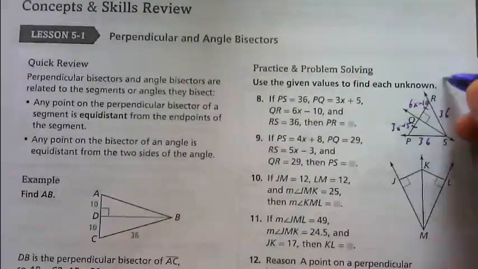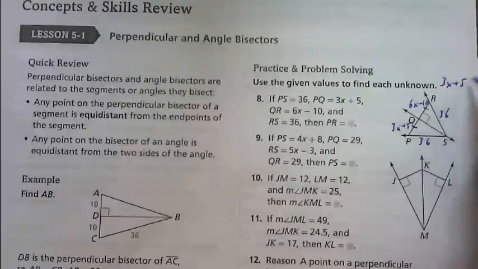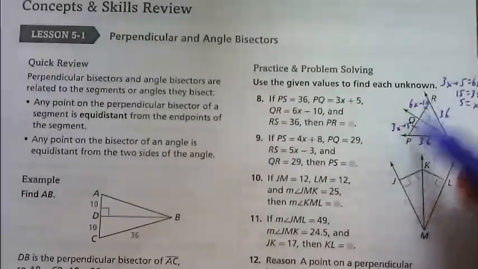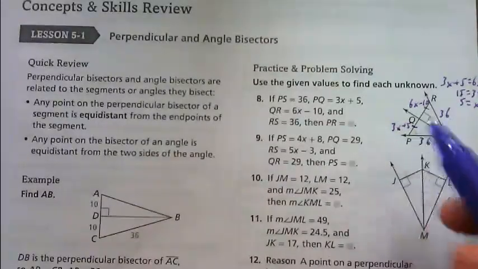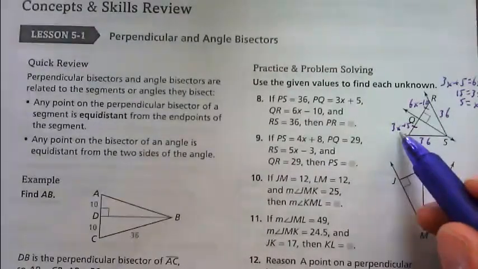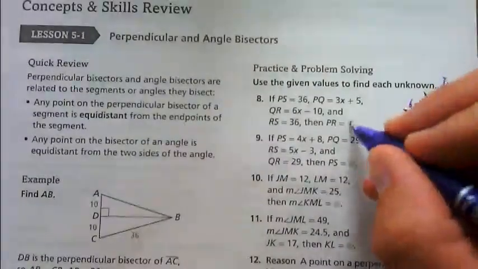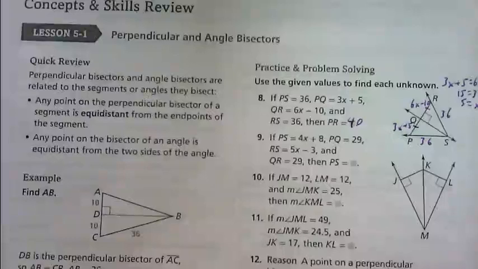So we have 3x plus 5 equals 6x minus 10. Subtract the 3x off of this side, we get 3x. Add 10 to the other side, we get 15. Divide by 3, and x is 5. Once you know that x is 5, you have to plug it back into either one of those pieces. Doesn't matter which one, you should get the same number. 3 times 5 is 15. 15 plus 5 is 20. So each of those are 20. So PR is a total of 40.